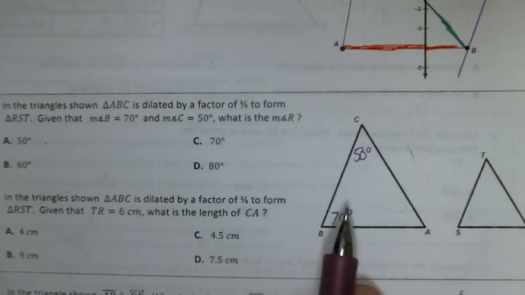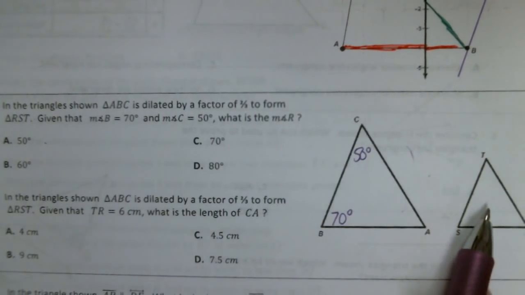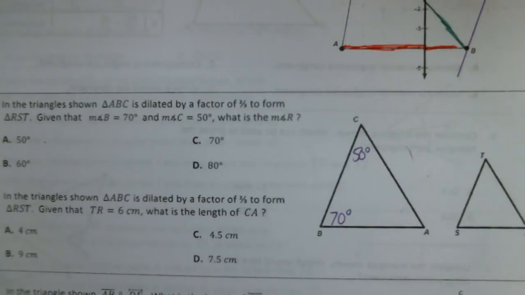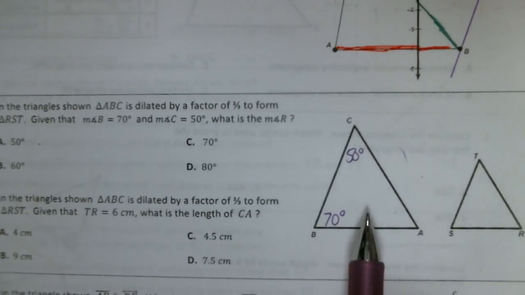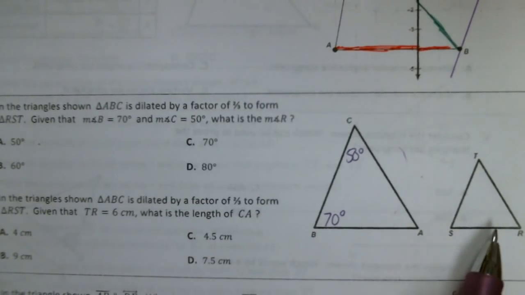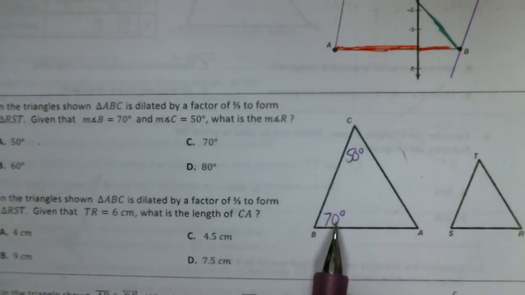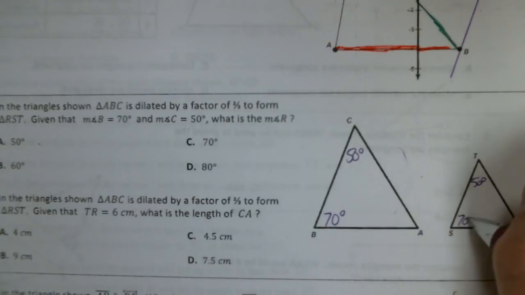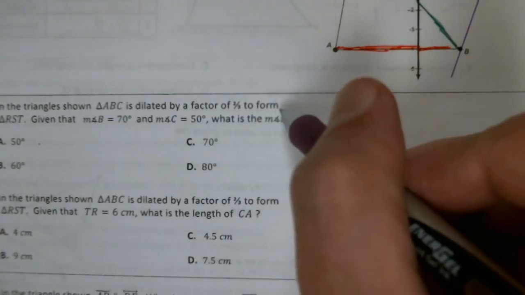Okay, when I dilate, guys, when I make this triangle 2/3 the size, I didn't change the shape, I just changed the size. So these two triangles are similar to each other, and we know from our third angles theorem, and we also know that when two triangles are similar, all the angles have to match. So if this is 50 degrees and that's 70 degrees, then the angles have to be the same. This has got to be 50 and also 70, but they want to know what is the measure of angle R.